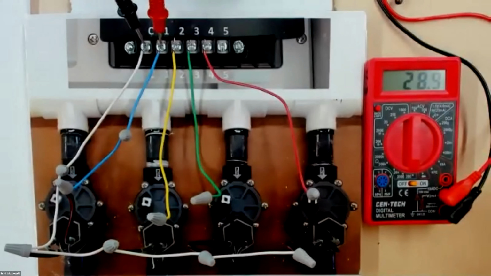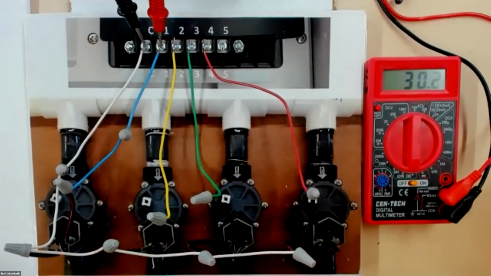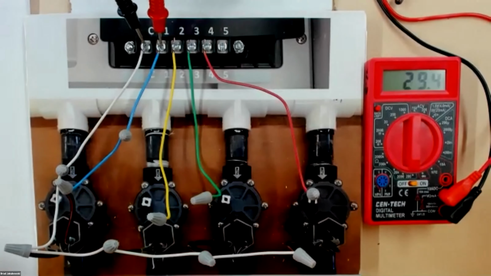So that would be one thing that you could do with this to test them. You could show them, okay, if you've got a bad station wire, this is how to isolate and troubleshoot a bad station wire compared to a common wire. Okay, all right. Next one, let's go to the next one.